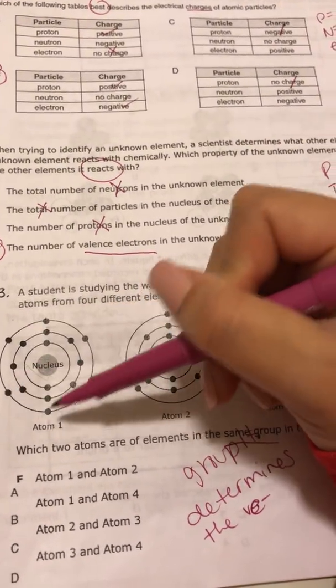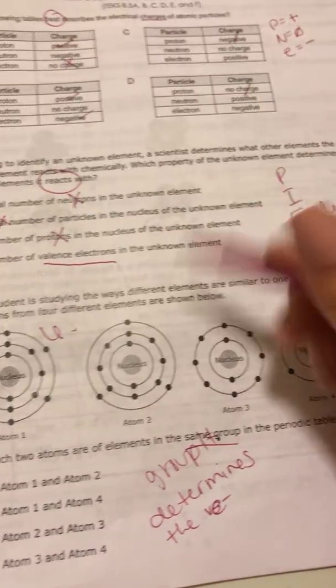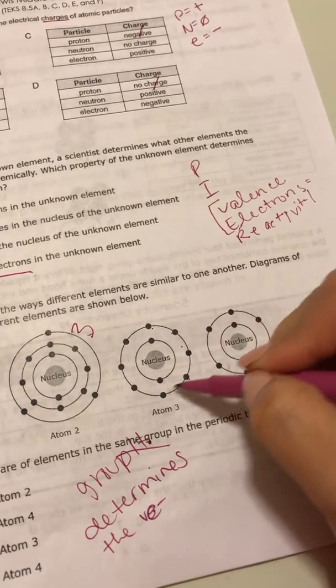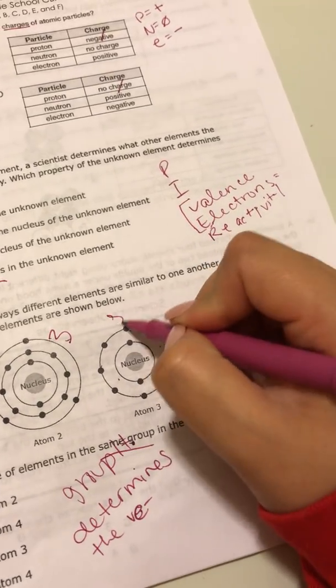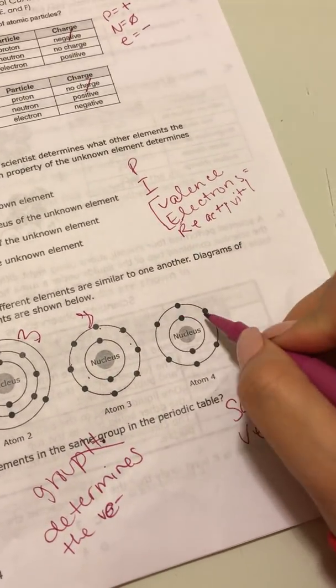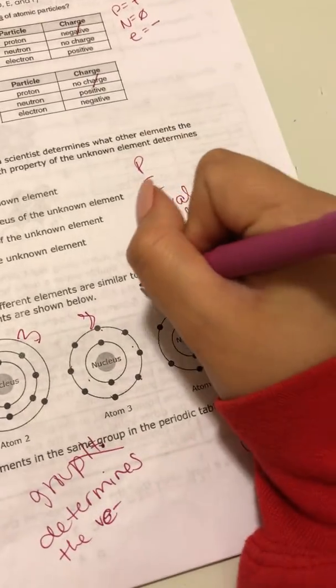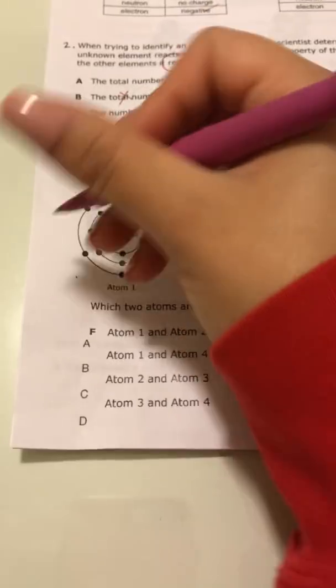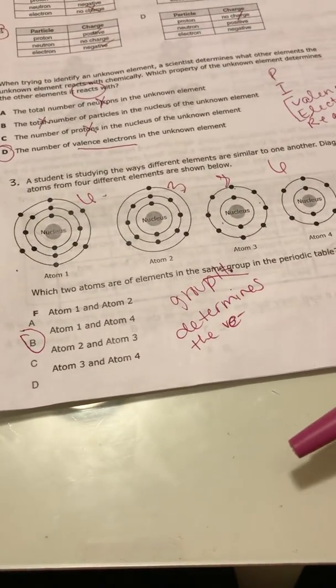1, 2, 3, 4, 5, 6. 1, 2, 3. 1, 2, 3, 4, 5, 6, 7, 8. 1, 2, 3, 4, 5, 6. Oh, so 4 and 1. Number 4.